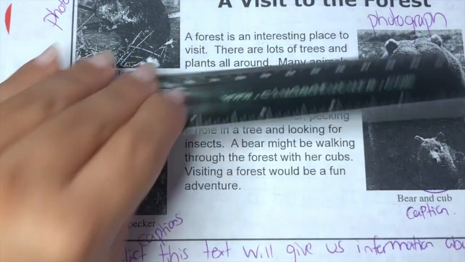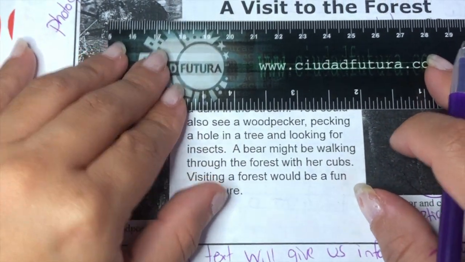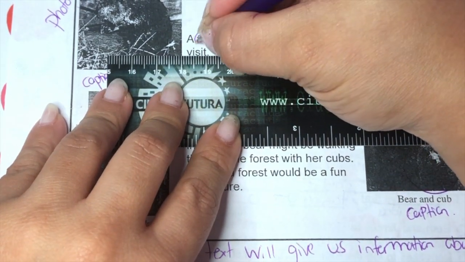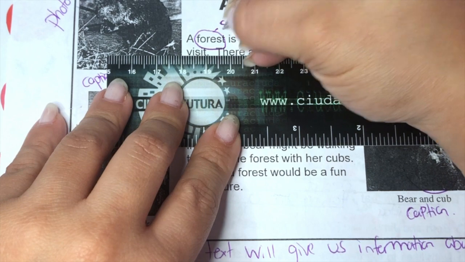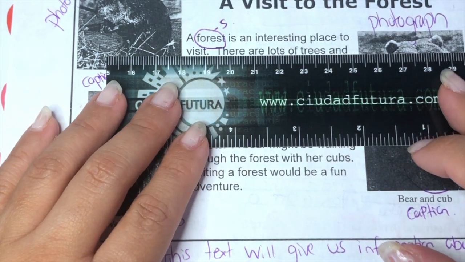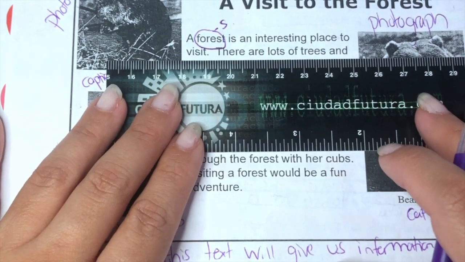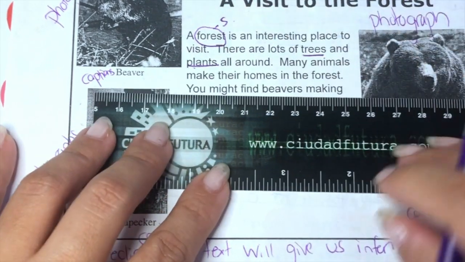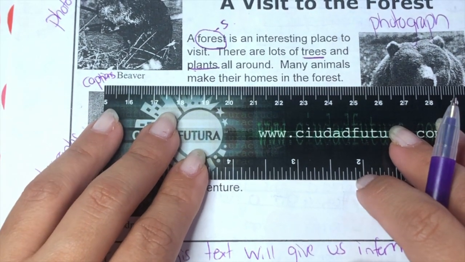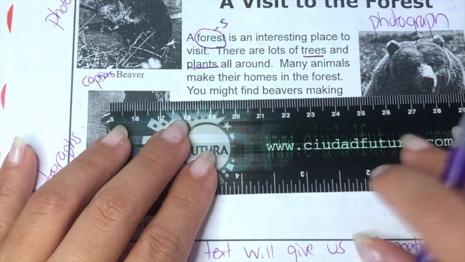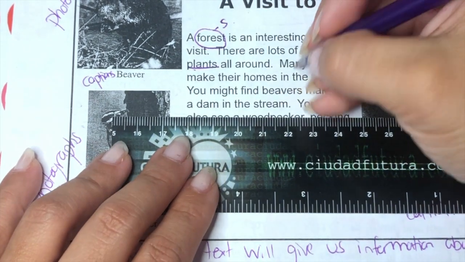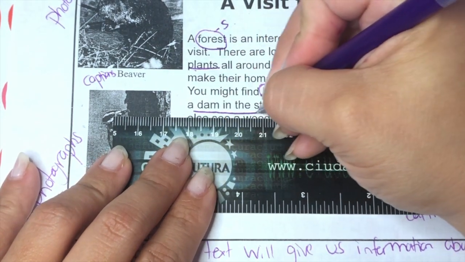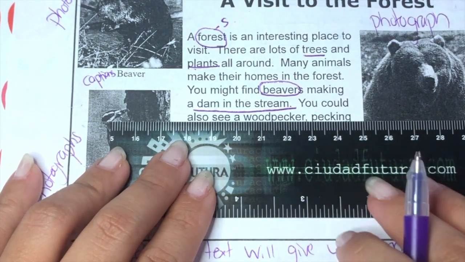So here we go. A visit to the forest. A forest is an interesting place to visit. So we already know that's the setting. They're talking about what? A forest. There are lots of trees and plants around. So they're talking about trees and plants. Many animals make their homes in the forest. Okay. You might find beavers making a dam in the stream. Beavers, what do? They live in the dam on the stream, in the stream.